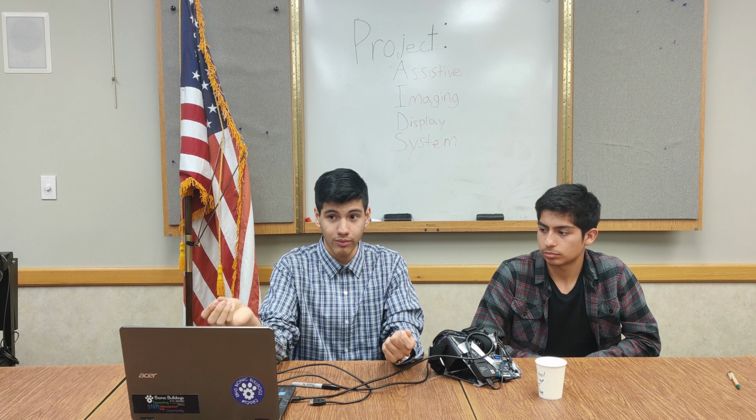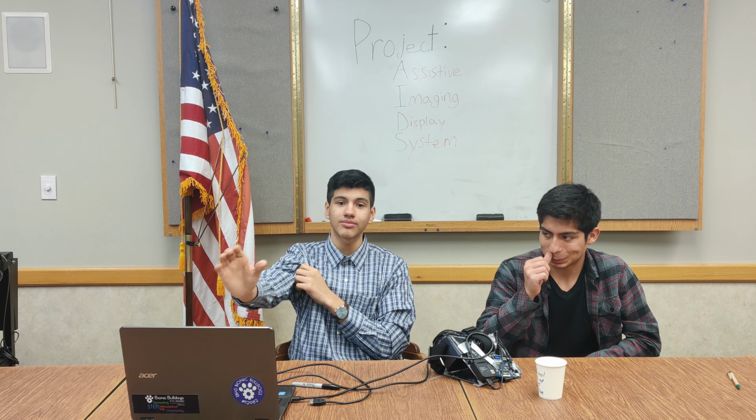Also, we want to make clicking functionality by using an IR camera to measure how far your hand is from the screen, and then from there we'll be able to interact with images on the screen just using your hand.